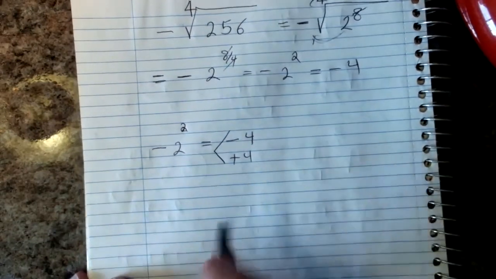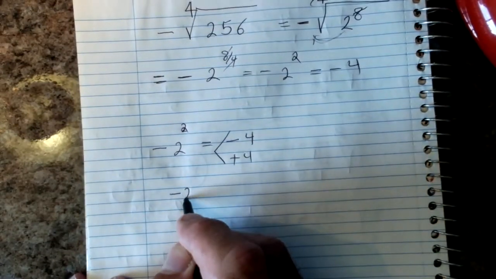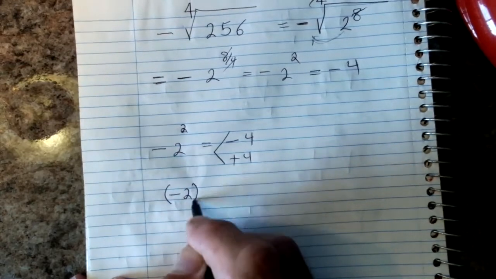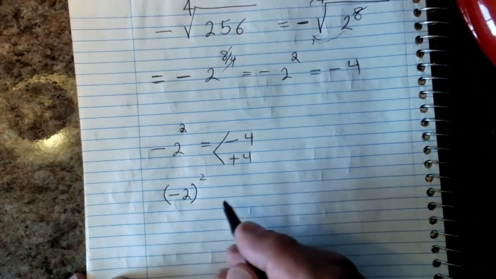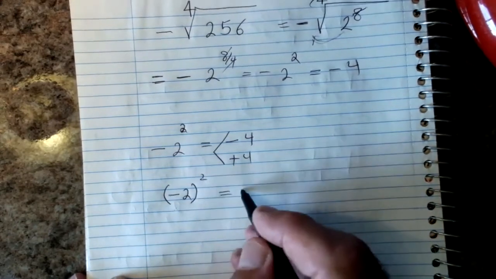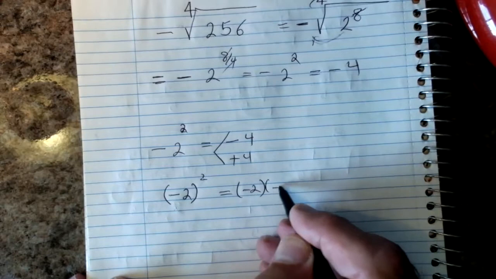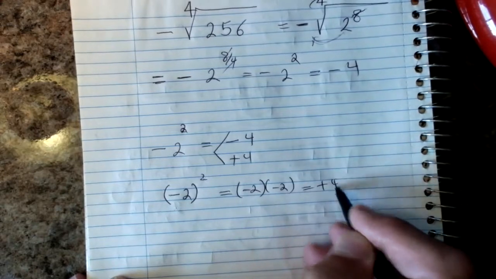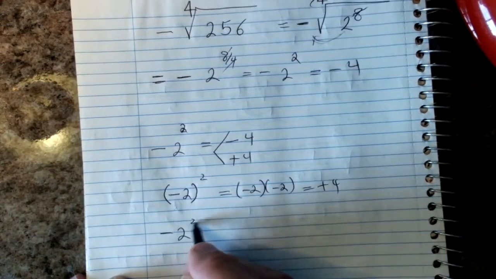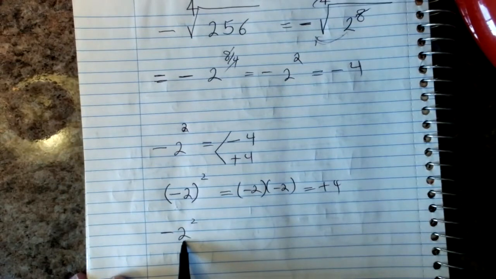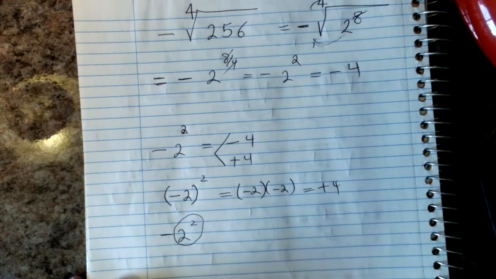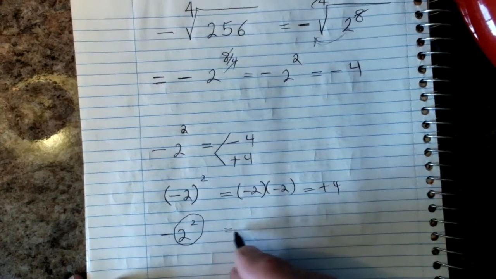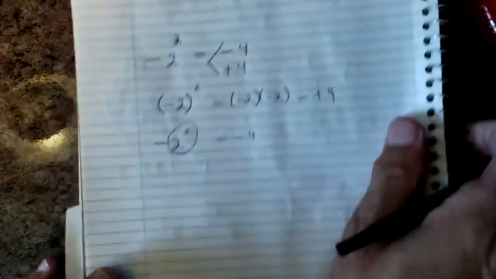Remember, if there is a parenthesis around a negative number, then it means you're taking -2 and multiply by -2, which is +4. But if there is no parenthesis around this, means this negative has nothing to do with this part. So it's -4, right?